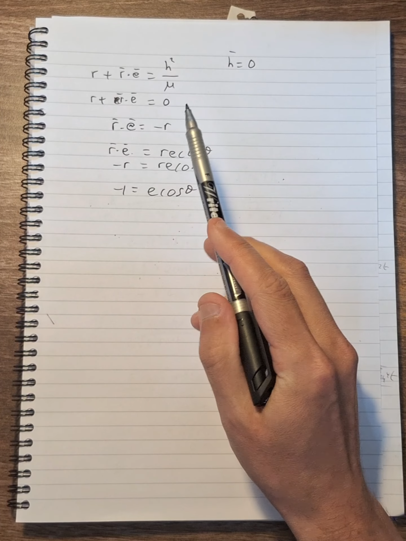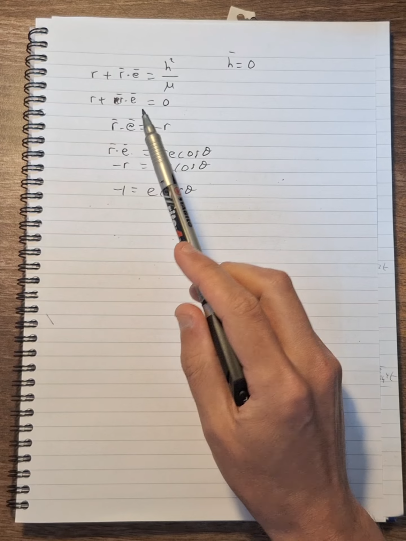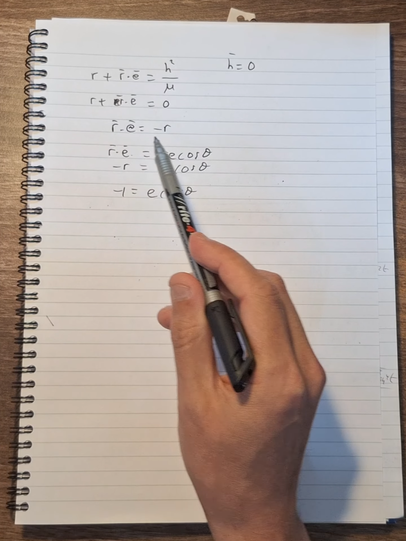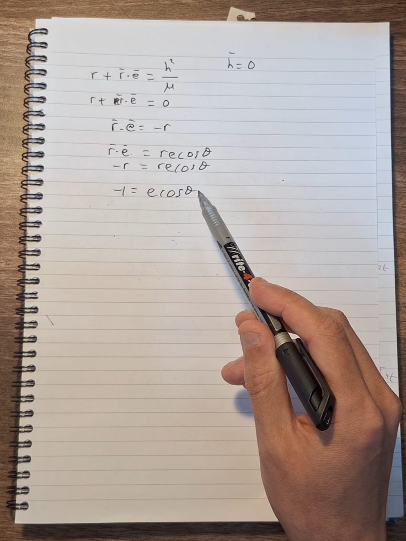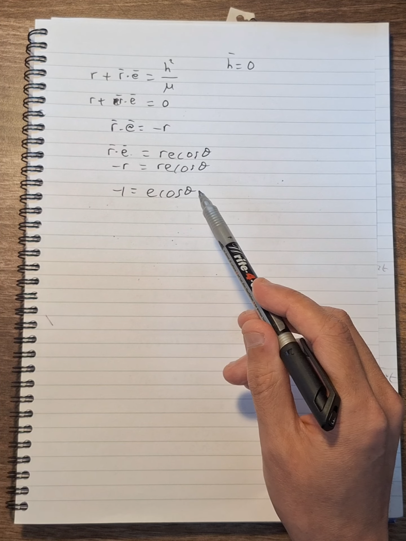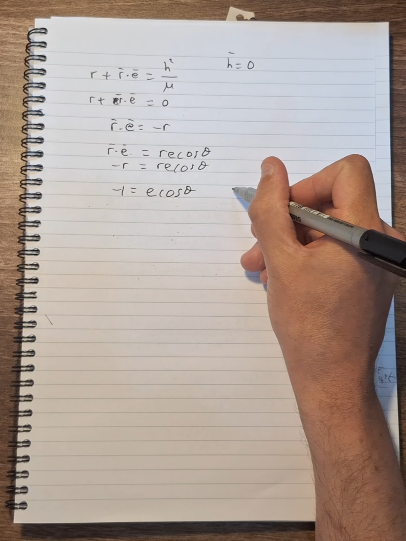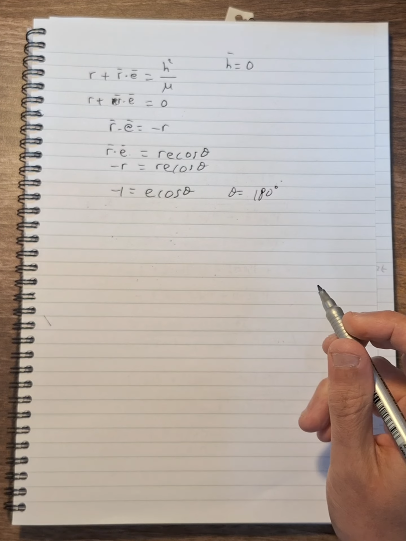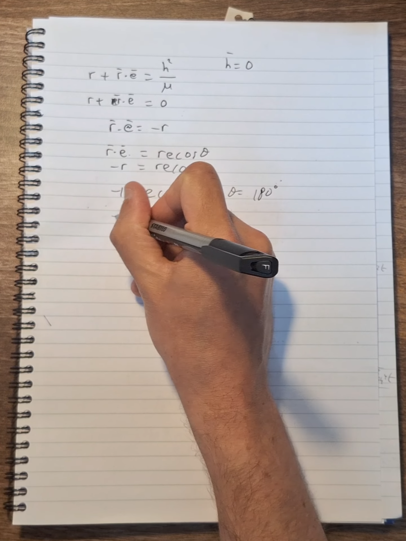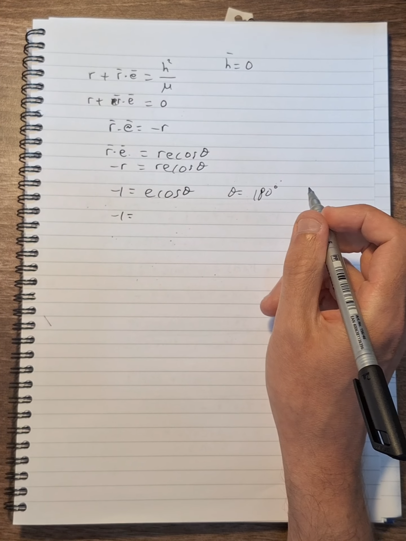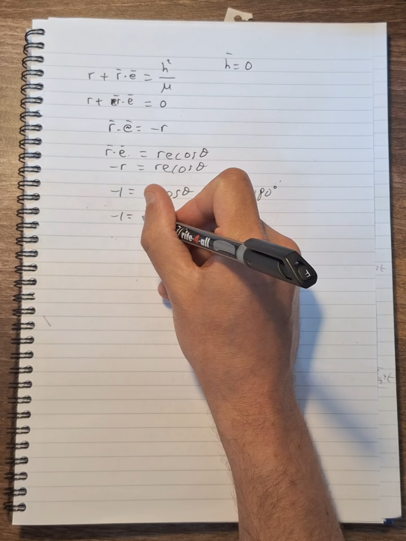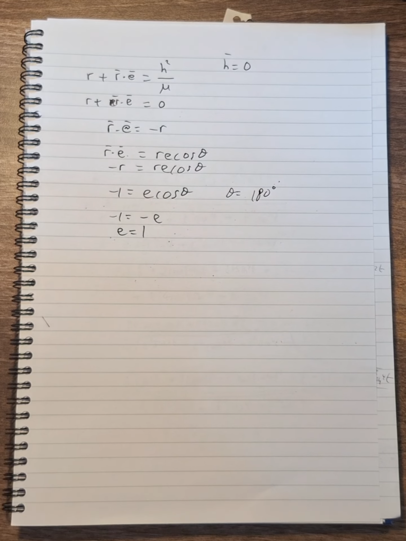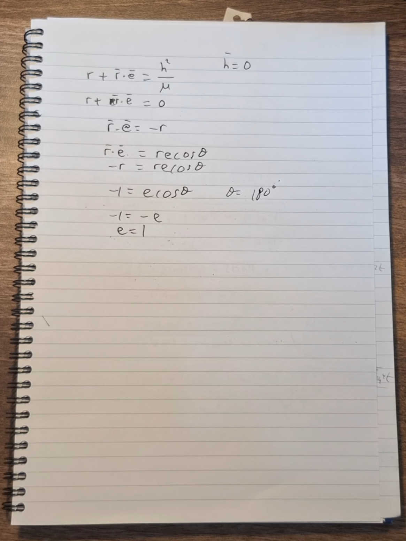Since we know that this is basically negative 1, we know that the vectors are opposite each other, right? So theta equals 180 degrees, and so minus 1 equals the cos of 180, which is minus 1, so that's minus e, so e equals 1. And that's it.